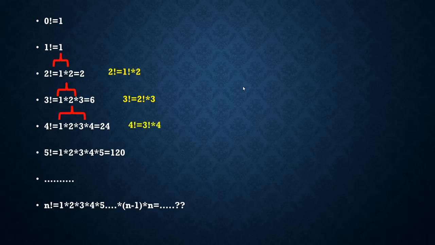How about factorial 4? It is 1 multiplied by 2 multiplied by 3, that is factorial 3, multiplied by 4. That means factorial 4 is factorial 3 multiplied by 4. And factorial 5 is equal to factorial 4 multiplied by 5.